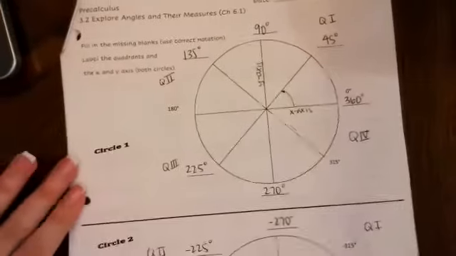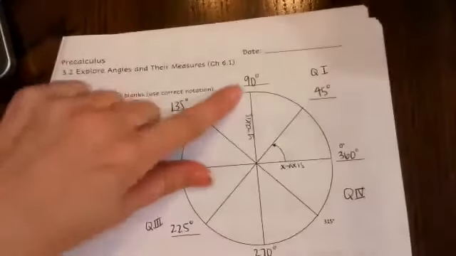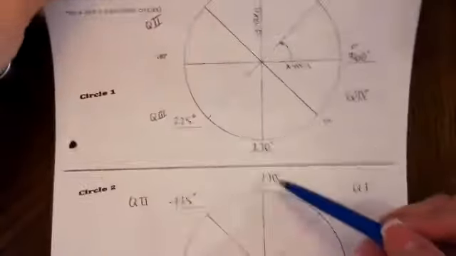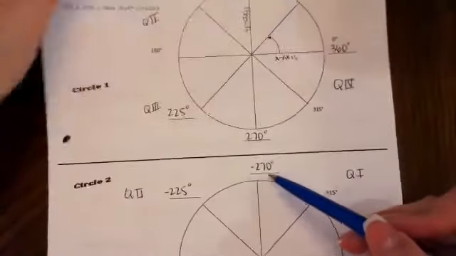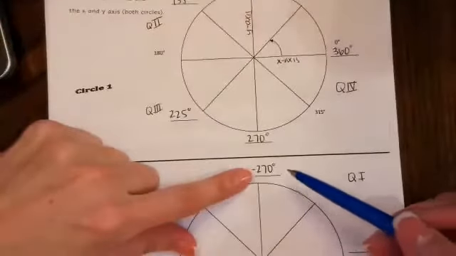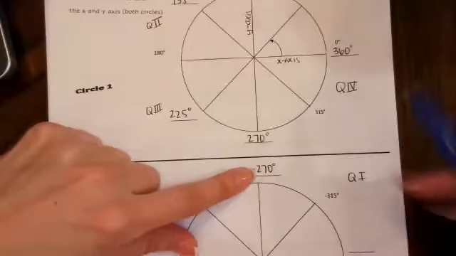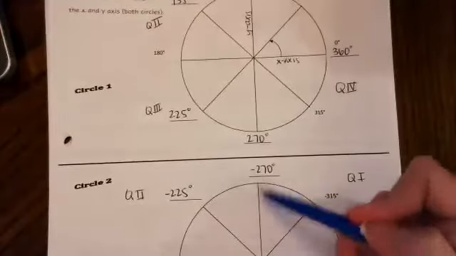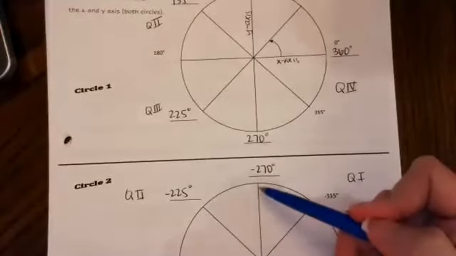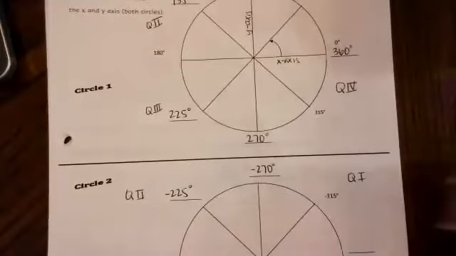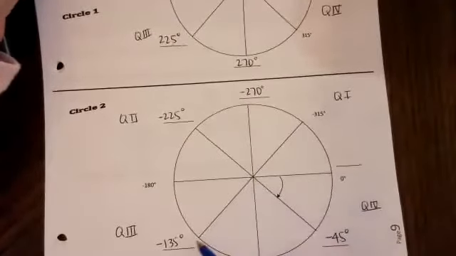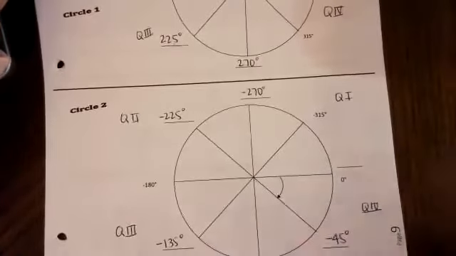So if we're just looking at these two circles here, we can see that 90 was this one right here on the positive, and then on the negative, it was negative 270. So 90 and negative 270 are considered coterminal because they both have the same x-axis initial point here, and they have the same terminal side, which is this side here. The same would be true for 225 and negative 135. They both have this initial side and then this terminal side. So that's what coterminal is called.